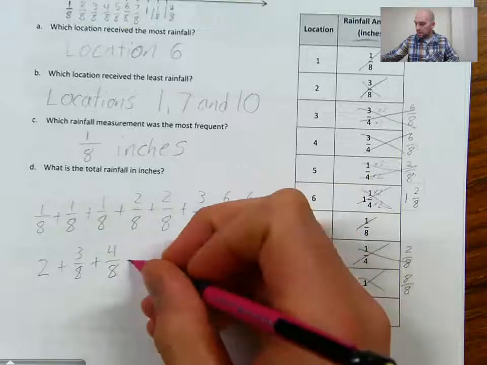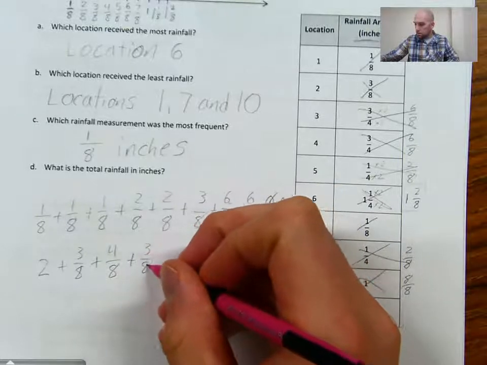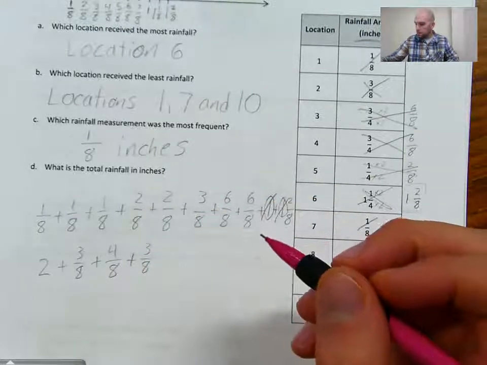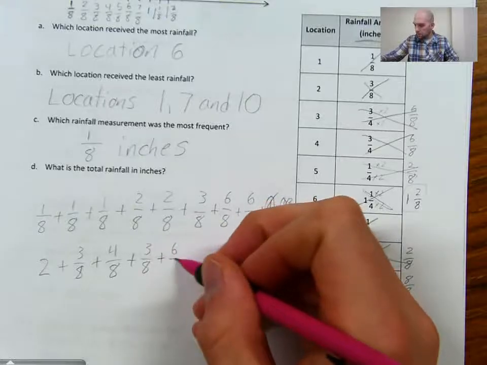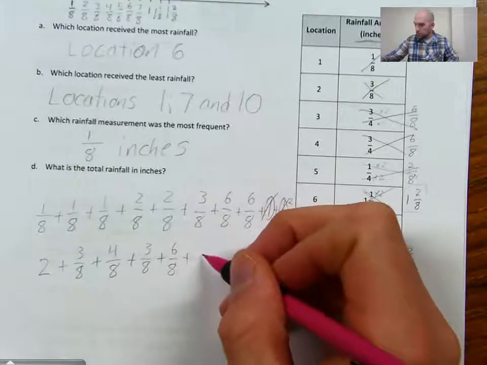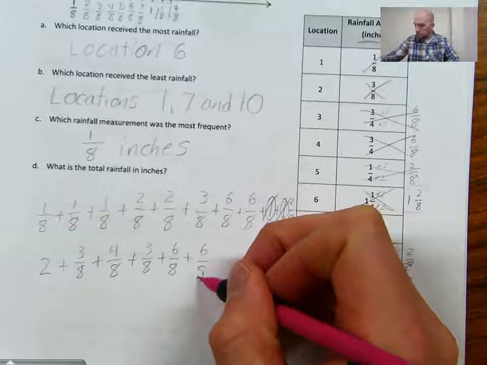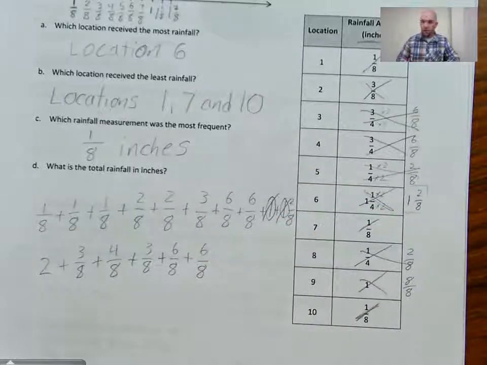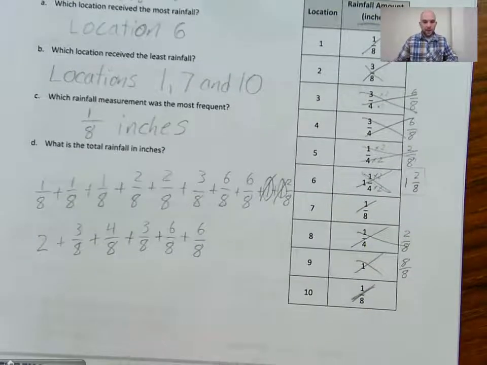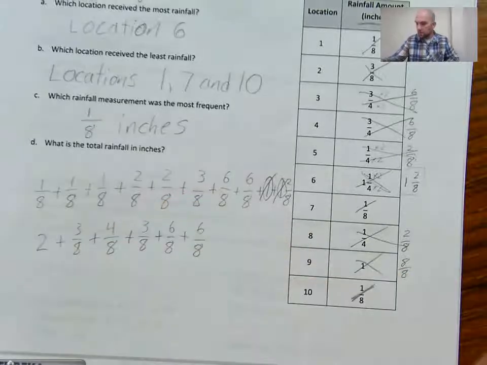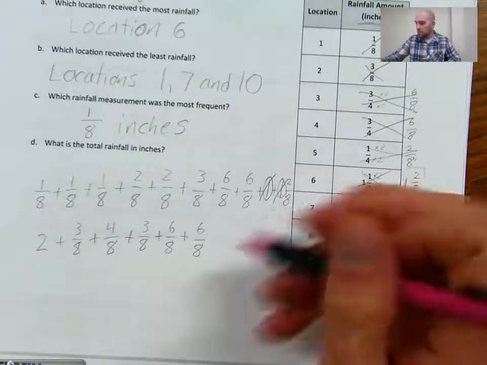Plus 3/8 plus 6/8 plus 6/8. All right. So next, I'm going to condense this even a little bit more. I have, oh, don't forget my 2/8 over here too.